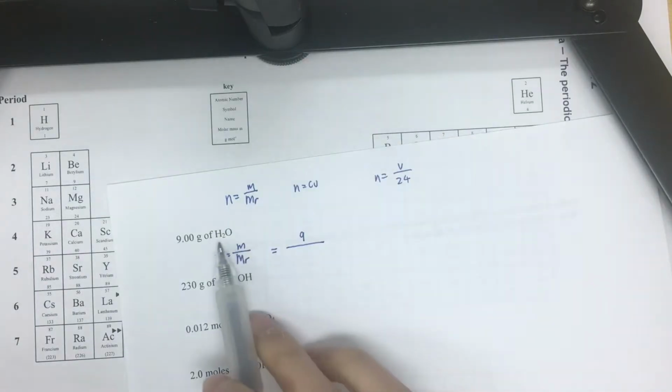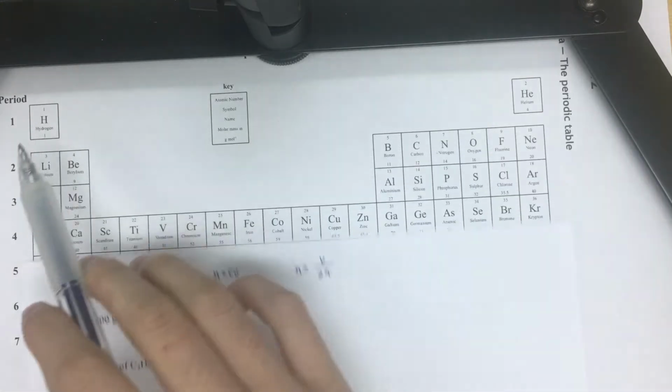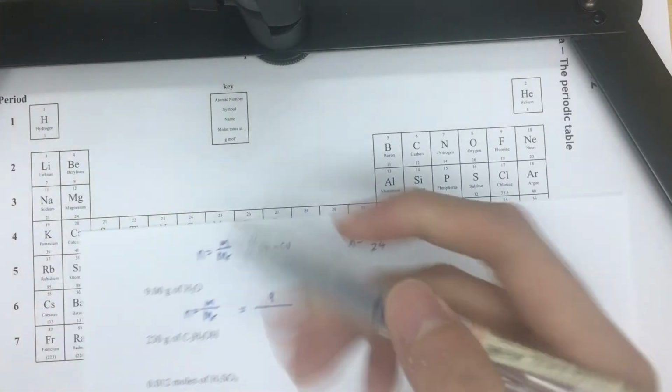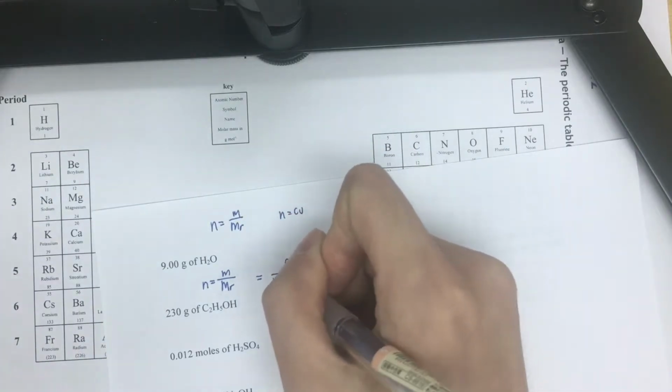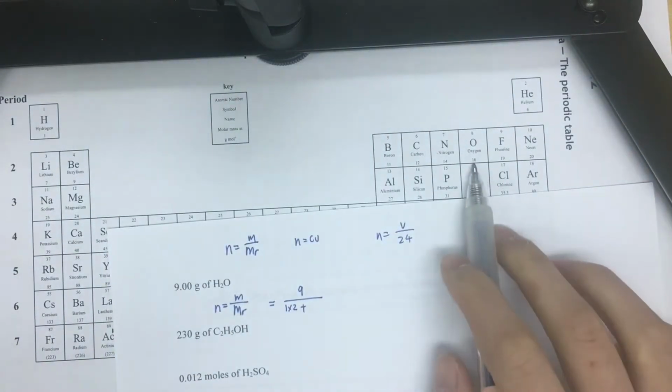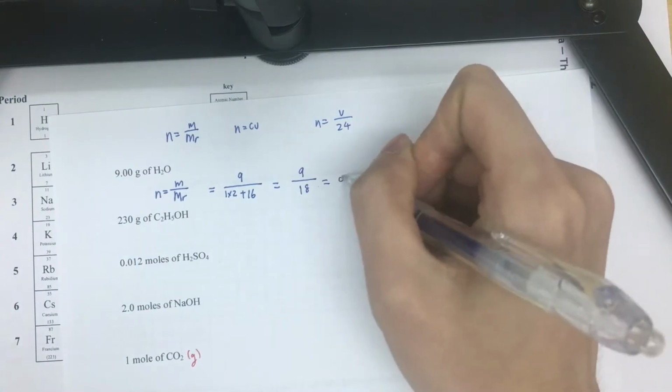So how to calculate Mr for a compound, for a molecule? You just add it. There are 2 hydrogens, and hydrogen's molar mass is 1. There are 2 of them, so 1 times 2, plus oxygen. Oxygen is 16, which equals 0.5.